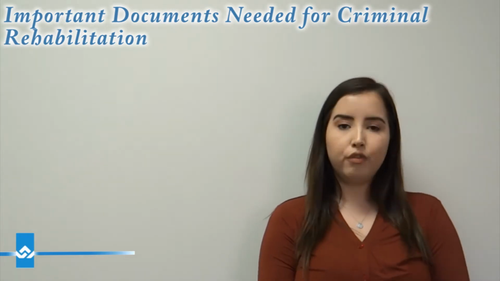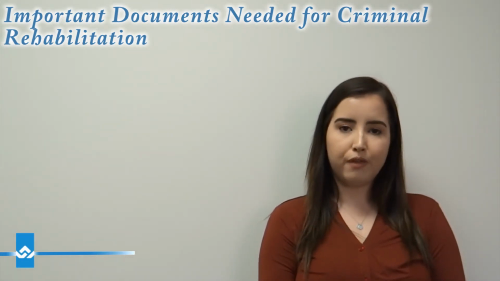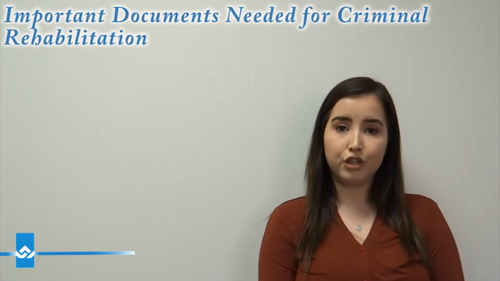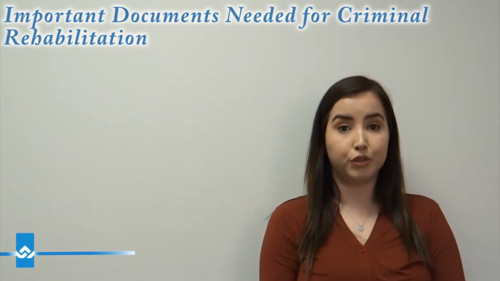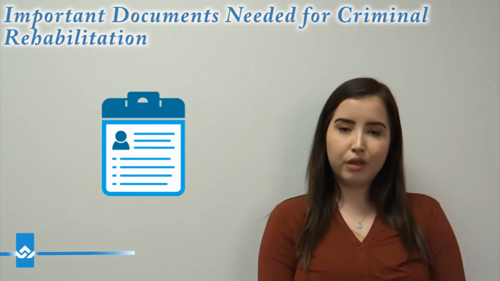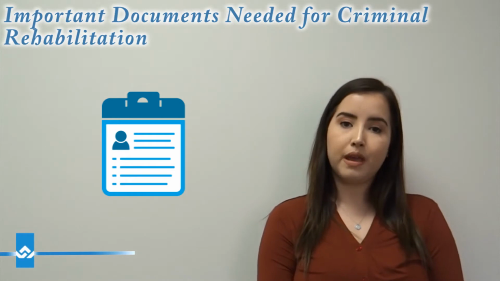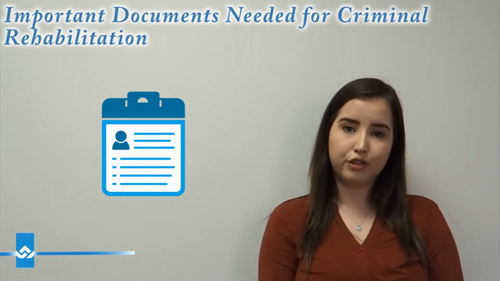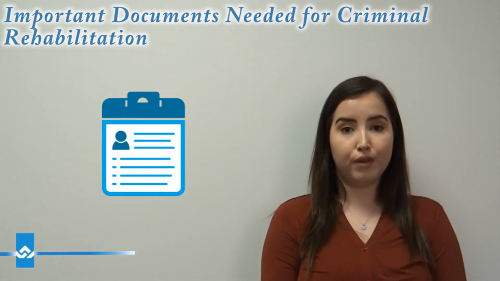specific documents. First and foremost, in order to apply for a criminal rehabilitation application, you must first determine whether you are eligible to apply for one. A criminal rehabilitation application is to be filled out by any foreign national with a criminal history who would like to be forgiven of their criminal past in order to enter Canada.